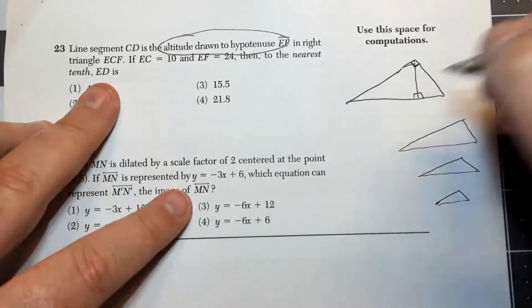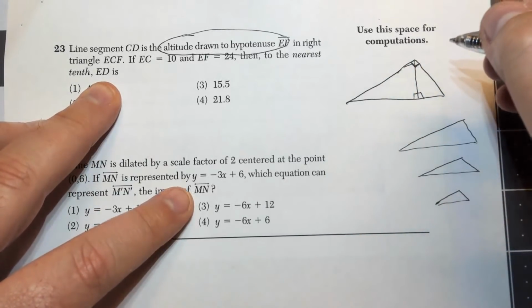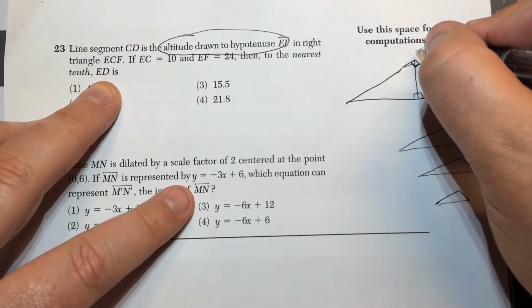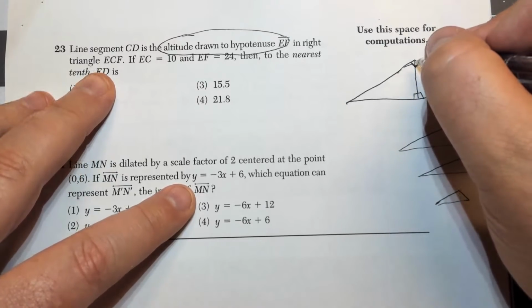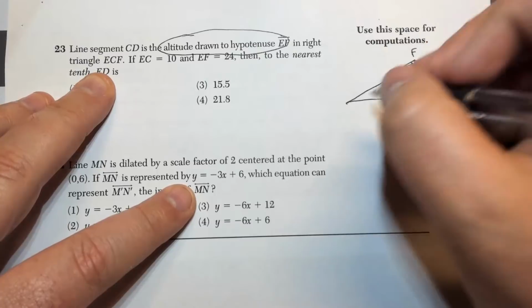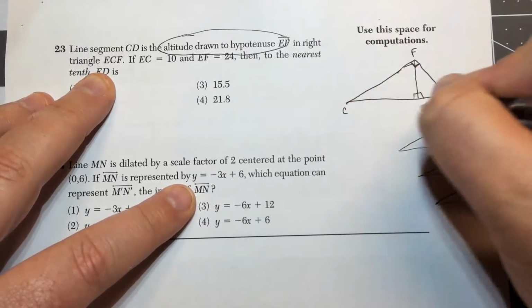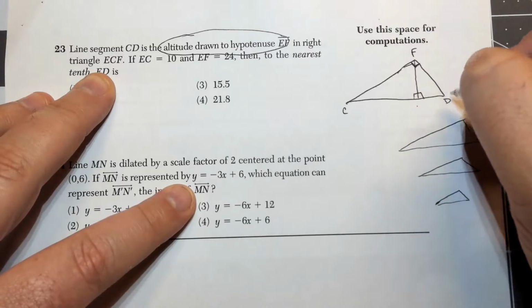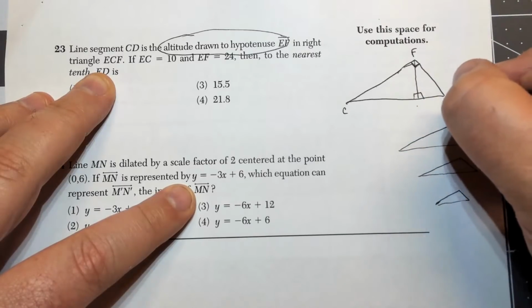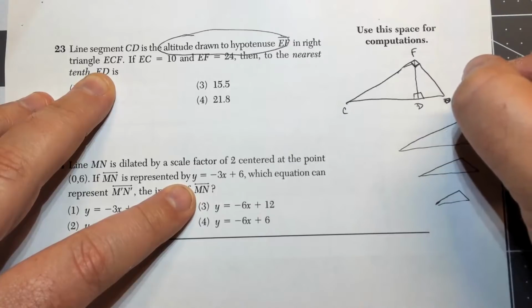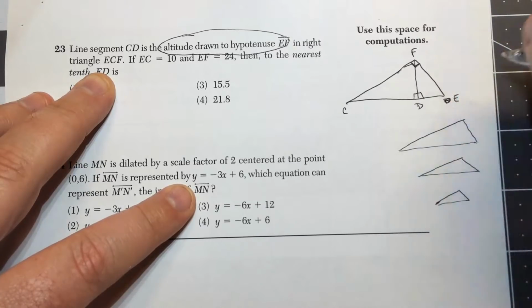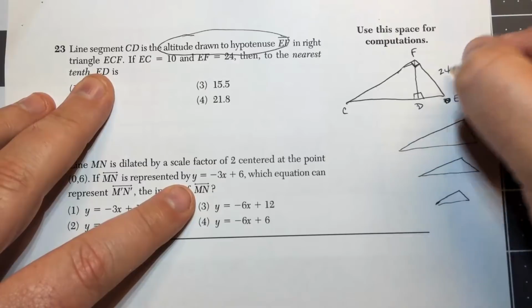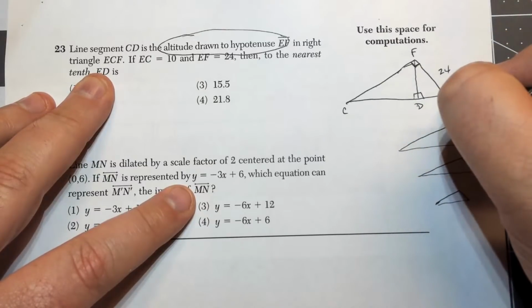All right. So it says CD is the altitude to hypotenuse EF, and it's in right triangle ECF. So I know that this is here. We got C and D. So E, C. No, D's here. Okay. It says EF is 24, EC is 10.